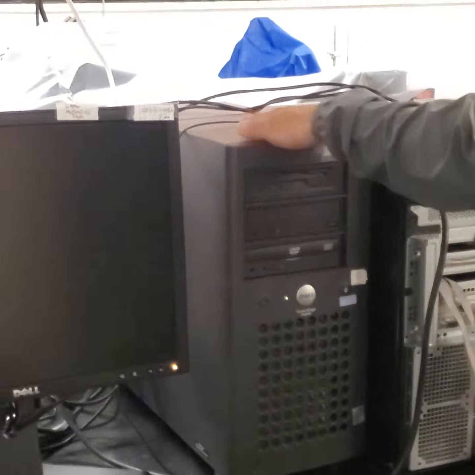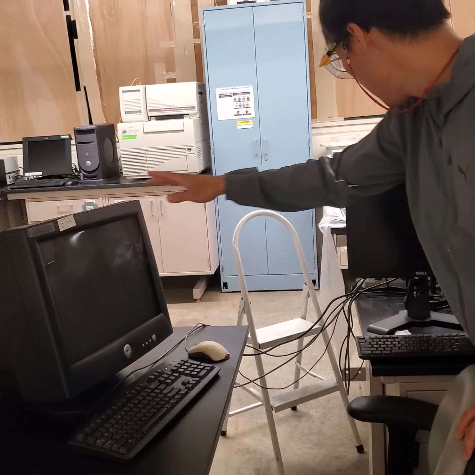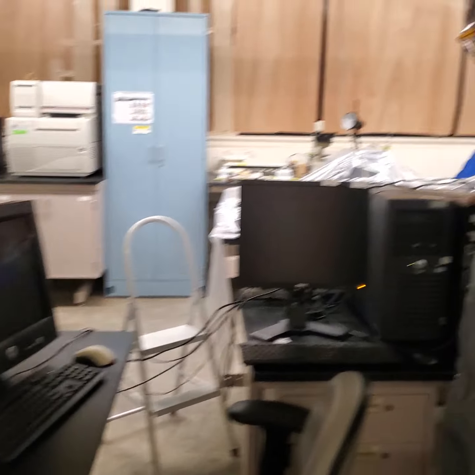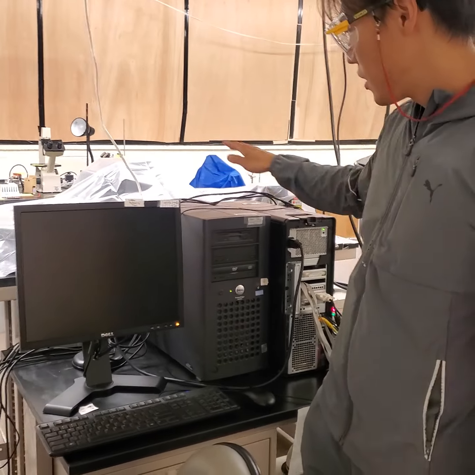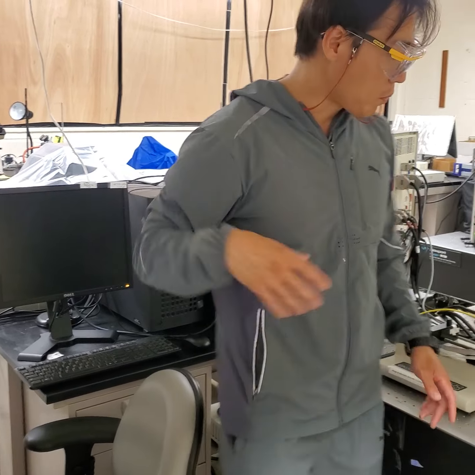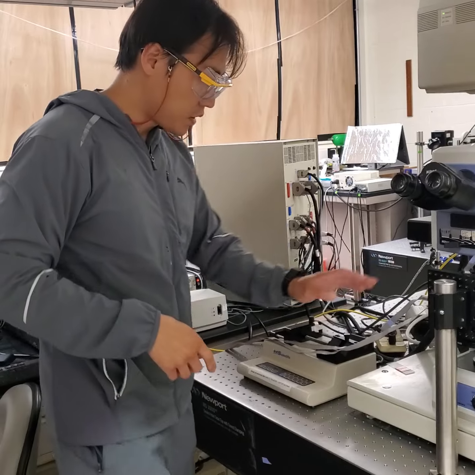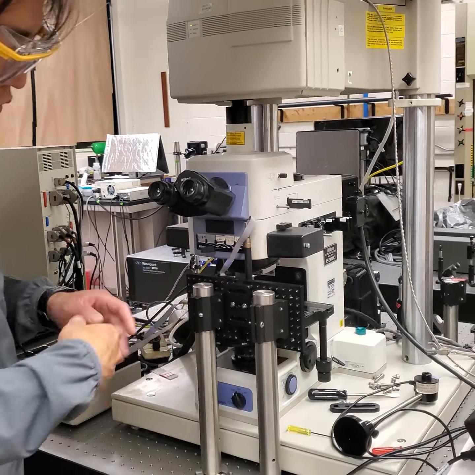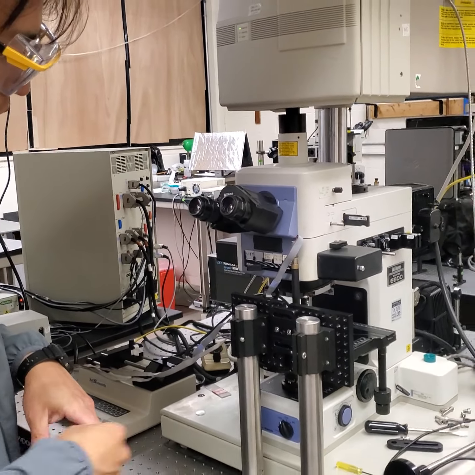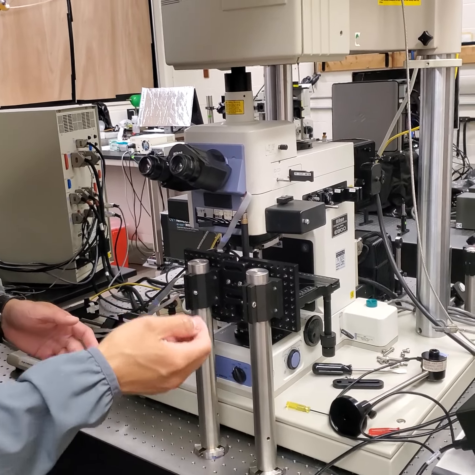After this computer is connected to this monitor, you can check the status here. And that computer is for the linear stage. It will be turned on with this monitor. The motorized linear stage is this one. This will let you have a precise movement of your sample in X, Y, and Z.